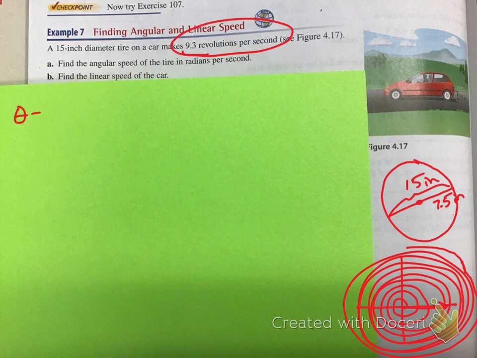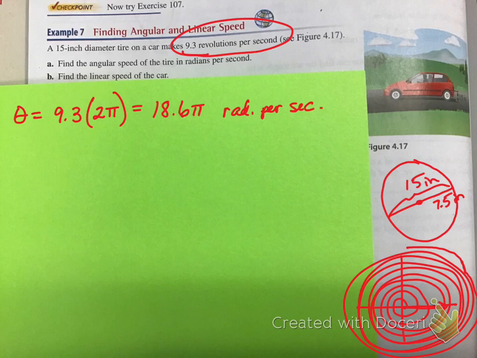So our theta is 9.3 full revolutions, full turns per second, and each turn is a full circle. So our theta is 18.6 pi radians per second. We know the radius is 7.5 inches. And let's see what they asked us to find. A part, find the angular speed of the tire in radians per second.